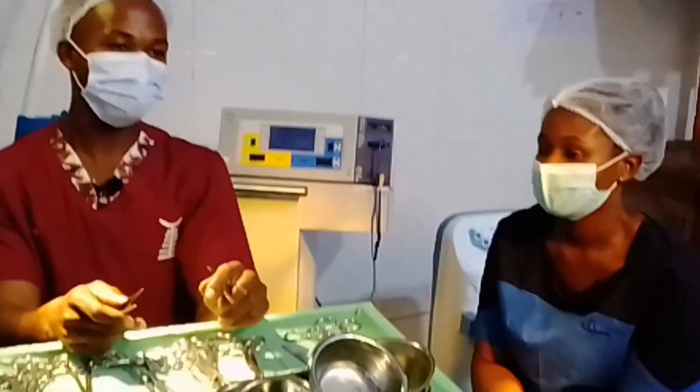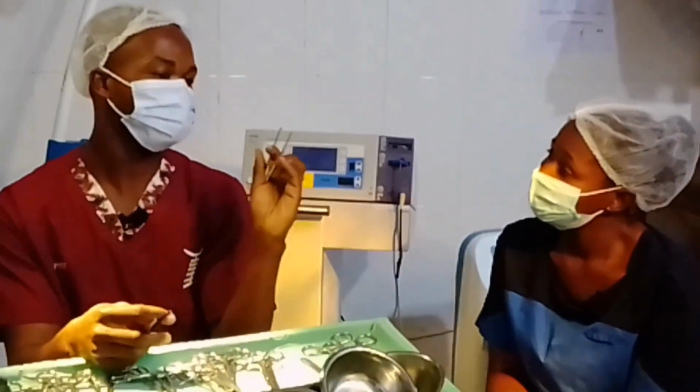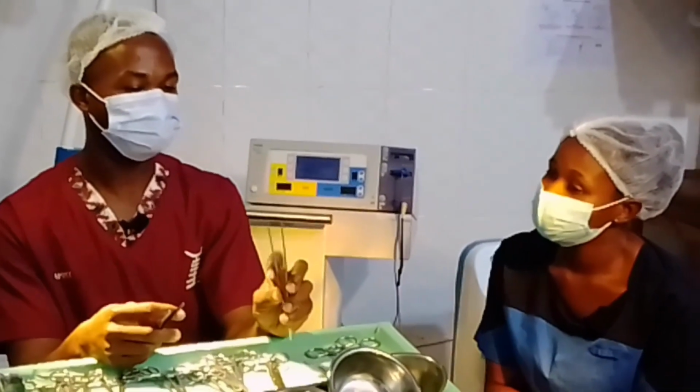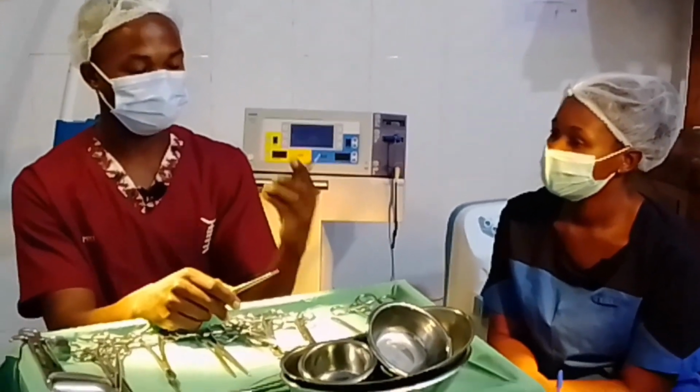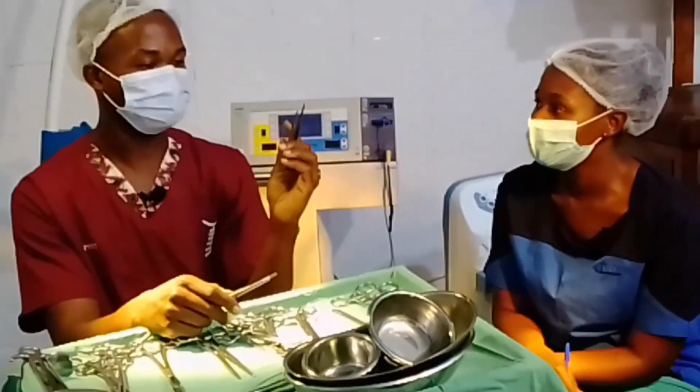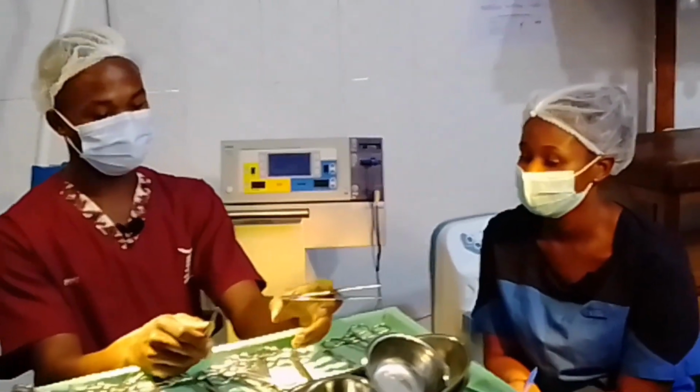Yes. Okay. For example, when you are suturing the uterus, you can't use this one. If not, you will puncture the uterus. So you must use the plain one. And when you are suturing the skin, you use the tough one because the skin is tougher. Good.